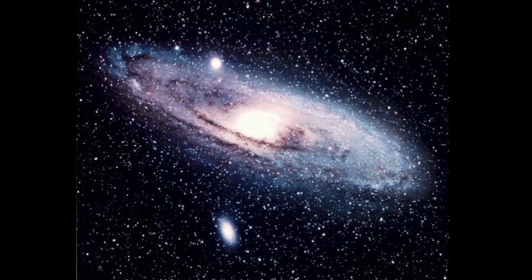And then there's something called the bulge. You can see in the middle of M31, or Andromeda, there's basically a ball of stars here. Those stars are also old. Most of them were formed when the galaxy itself was first formed.